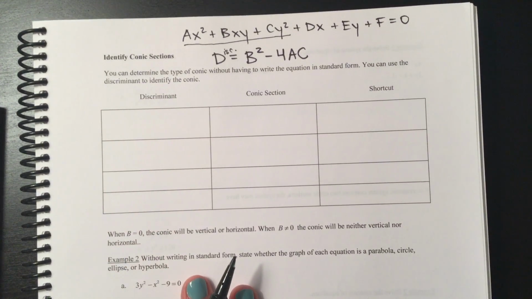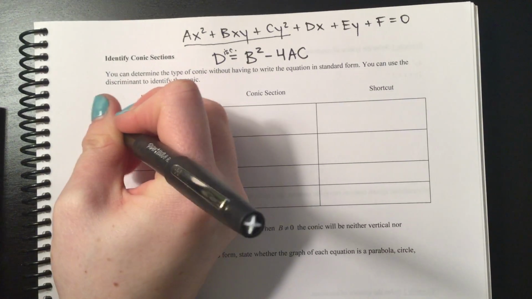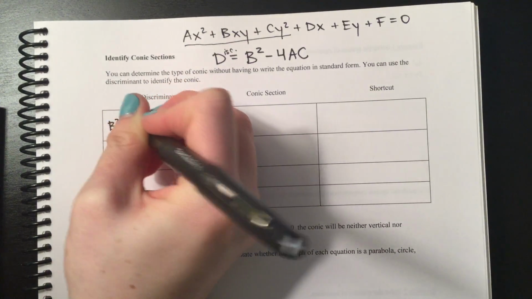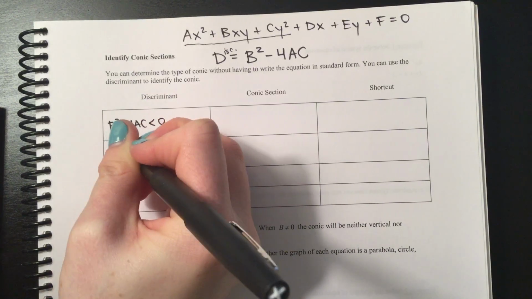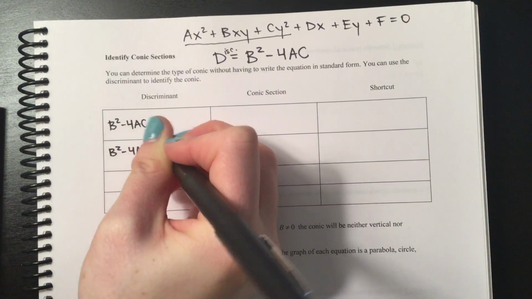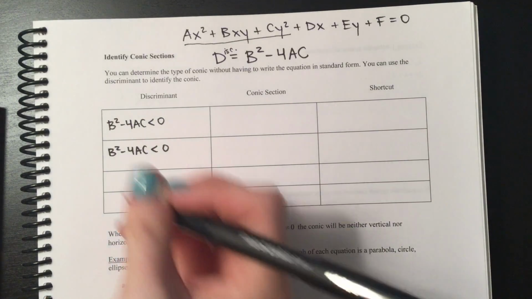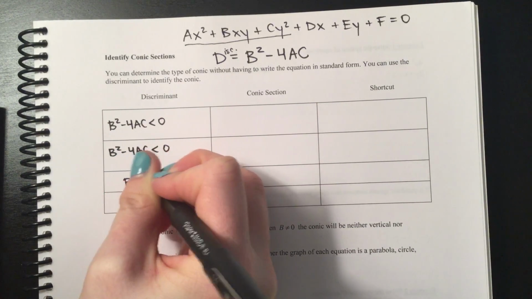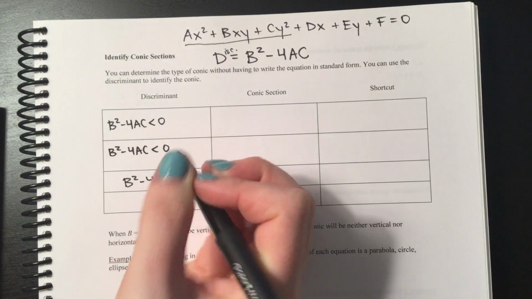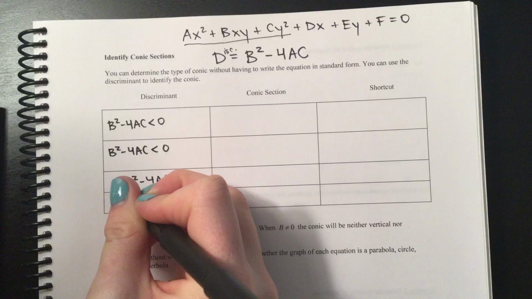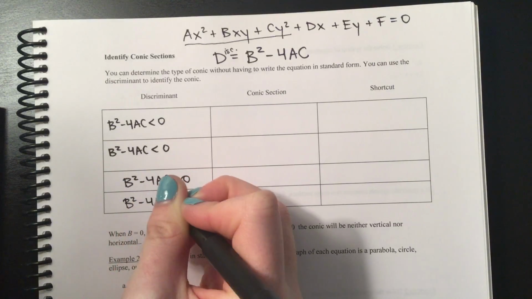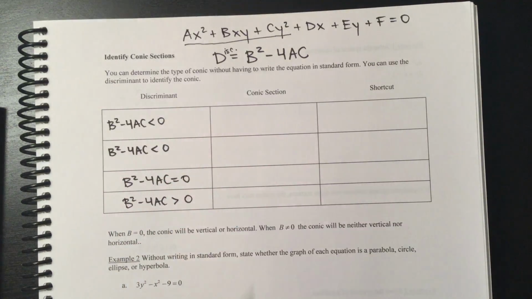So we've got 4 different options for our discriminant. If this comes out negative, there are 2 different possibilities. It could come out negative, it could come out exactly equal to 0, or it could come out to be positive. Within it being negative, there are 2 different categories.